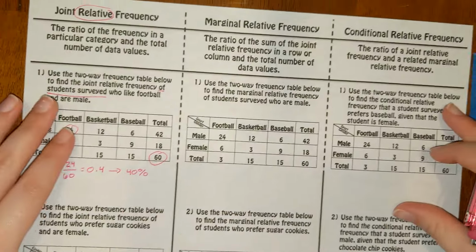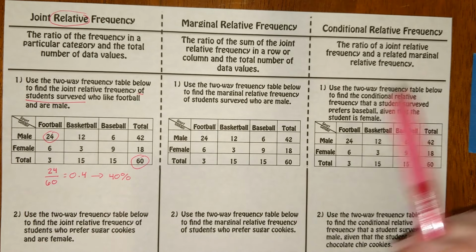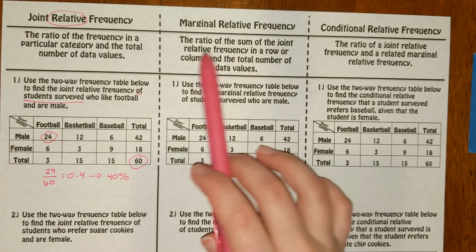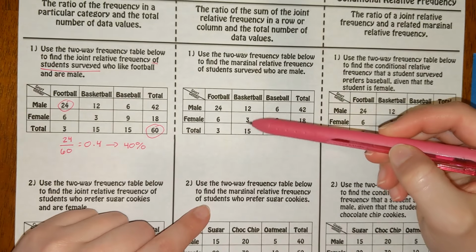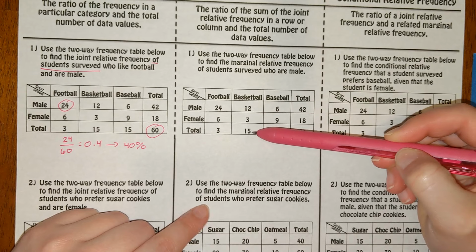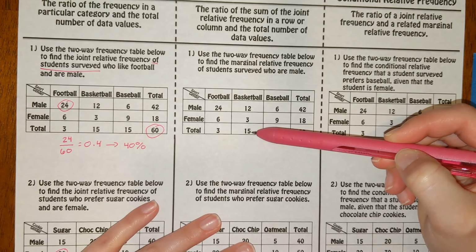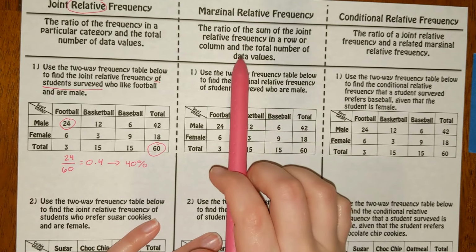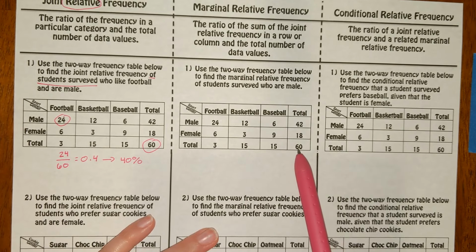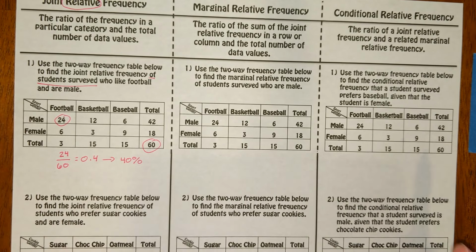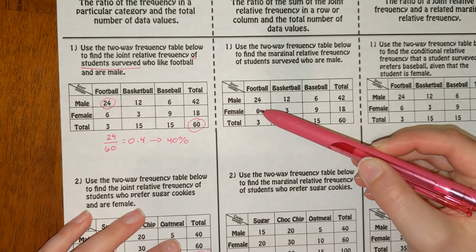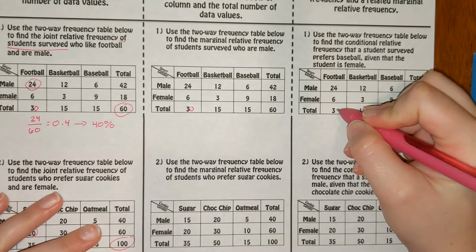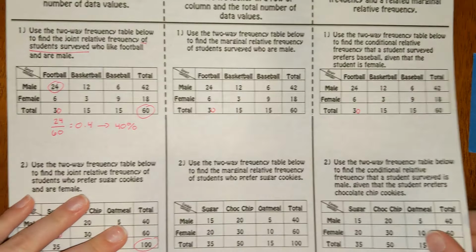The other one is marginal frequency, and it's going to ask you more about totals. It says the ratio of the sum of the joint relative frequency in a row or column. So the sum of joint frequencies would be your marginal frequency. That's your total. And it's going to say that ratio with the total number of data values. One thing I want to point out about this foldable, for some reason there is a typo. These numbers are supposed to add to 30, not 3, so it's missing a 0 in all these. If I forget, somebody remind me to fix that tomorrow.